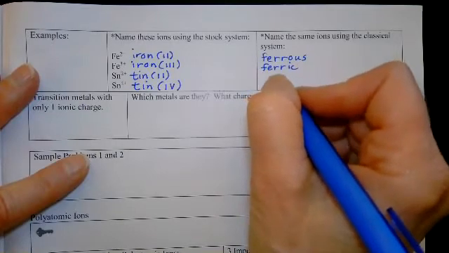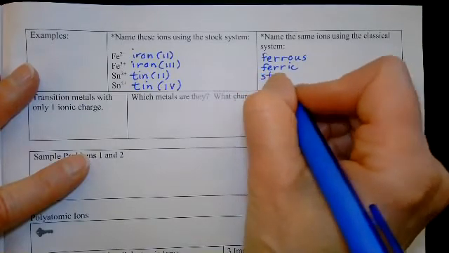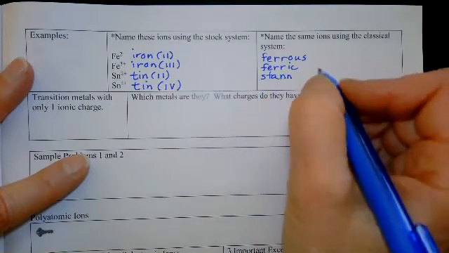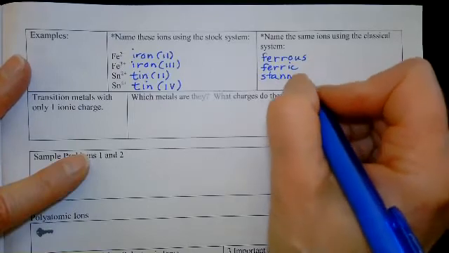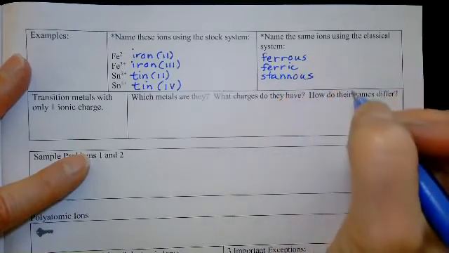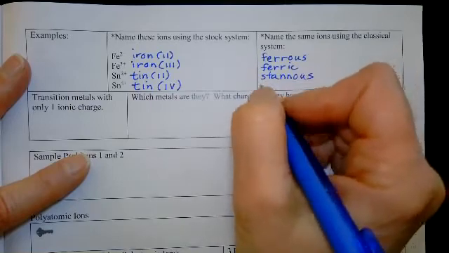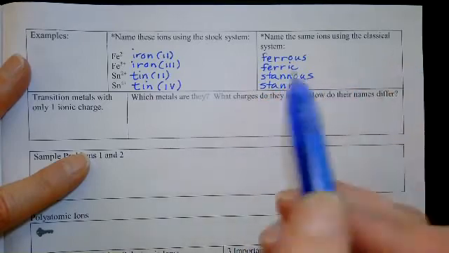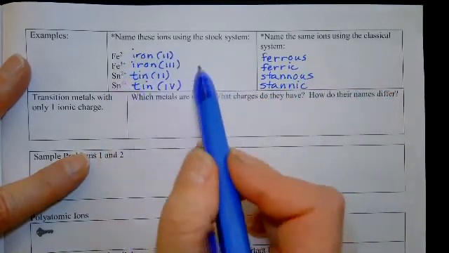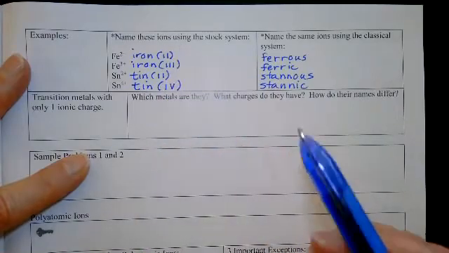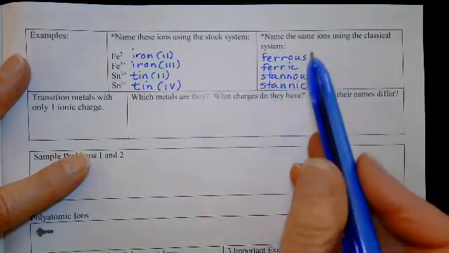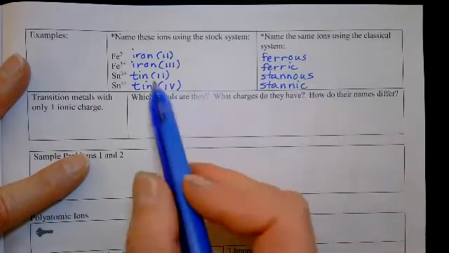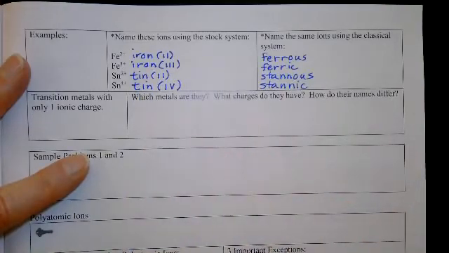In our classical system, this would be stannous. So the root for tin is stan, S-T-A-N-N. So it would be stannous for the +2 and stannic for the +4. Again, using Roman numerals in the name is the method that we will use in this class. The classical system is not that important for us. You do not need to memorize these, okay? But you do need to know how to use the Roman numeral system.